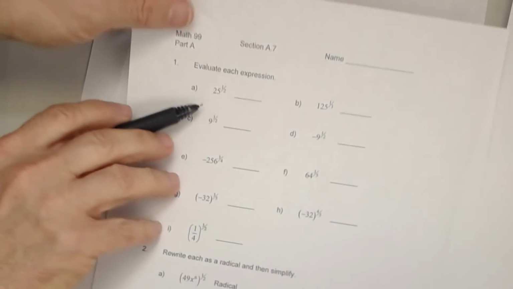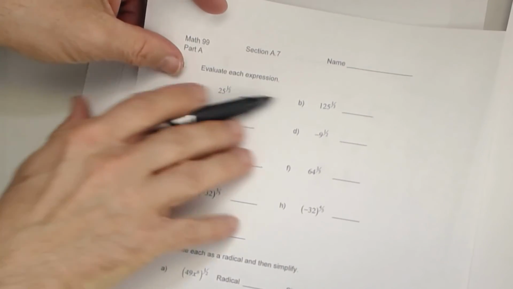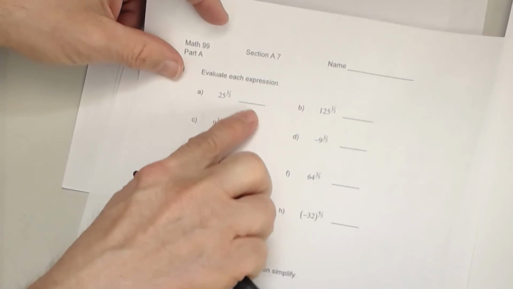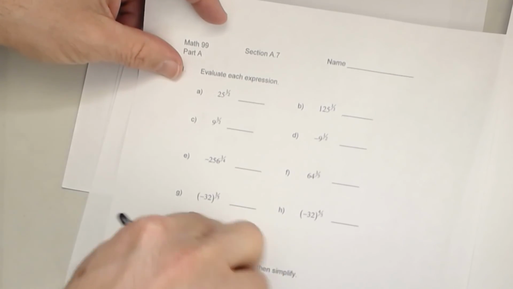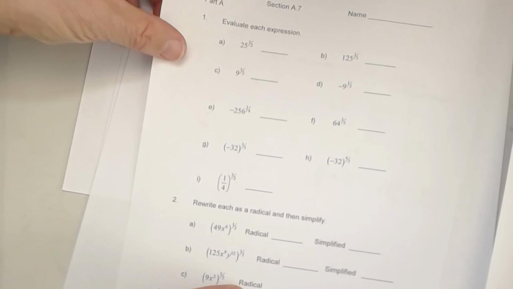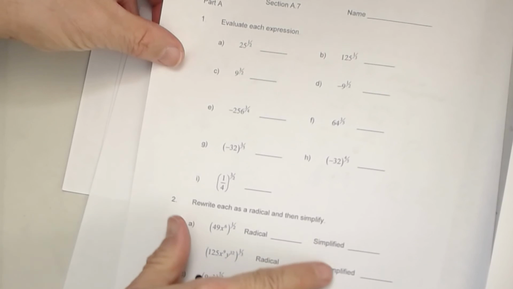So the first part, without using a calculator, you can do this. But nowhere in there does it say change to radical, so I don't need to see it. All I need to see is the answer. So just put the answer here, okay? If you want to change to the radical, just do it in the back. Put the radical part in the back, because all I want here is just the answer. Now here I am telling you to do what? Write the radical first and then tell me what the answer is simplified.